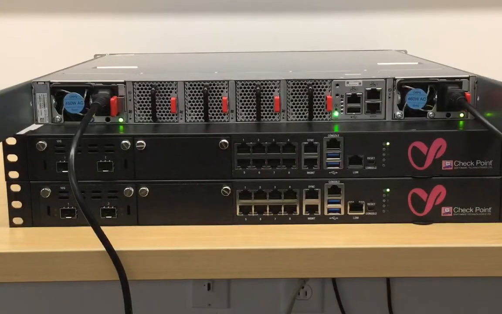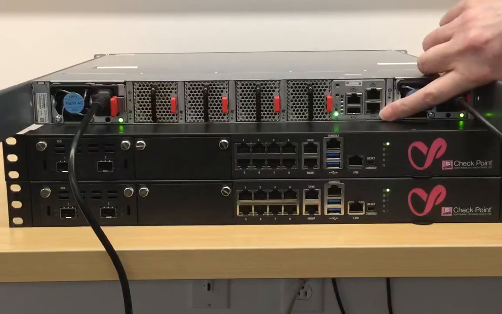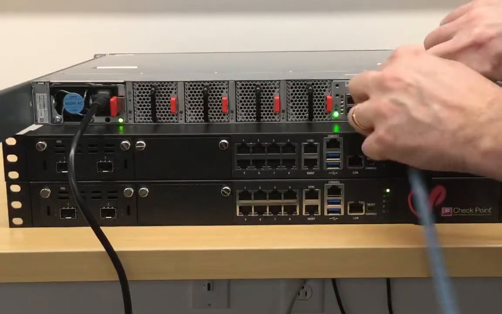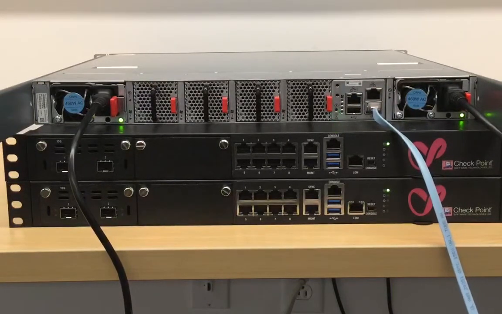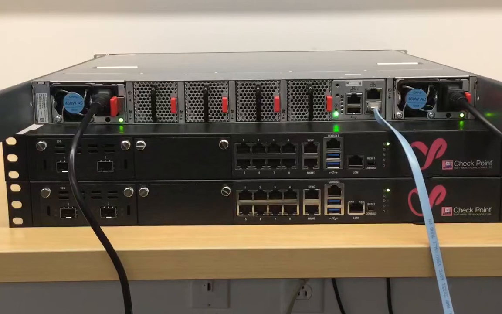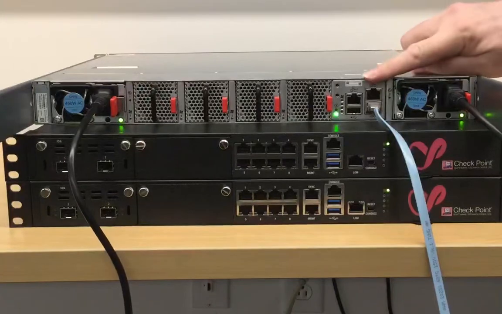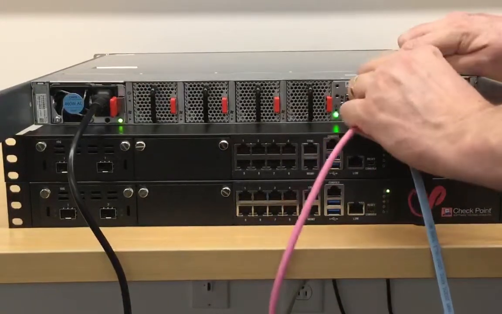Next, I've already demonstrated this in Module 2, but I just wanted to quickly go over the workflow for deploying a new Maestro configuration. So the first thing that I need to do is configure the appliance Ethernet management port. I do that by plugging into the appliance serial management port. And I have a serial terminal emulator, but while I'm here, I'm also going to attach an Ethernet cable to the appliance Ethernet management port.